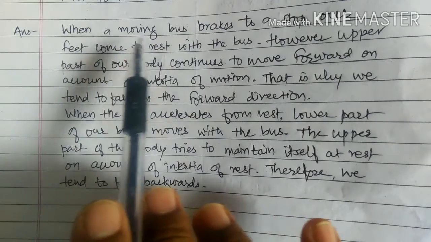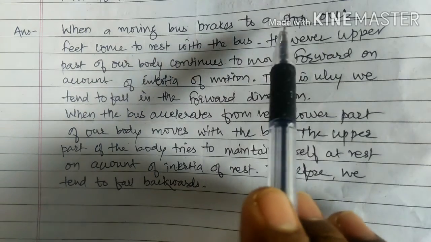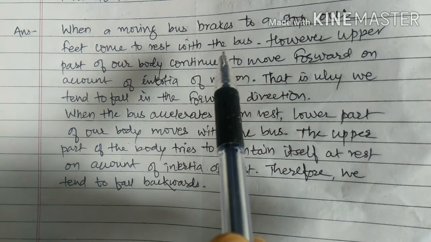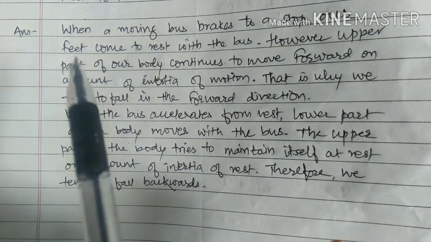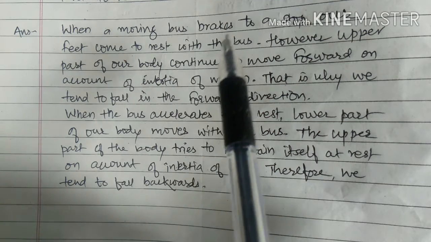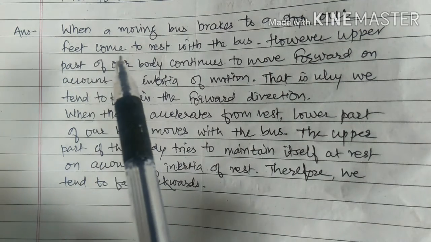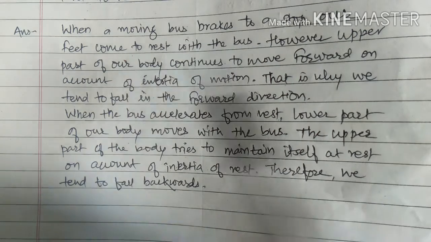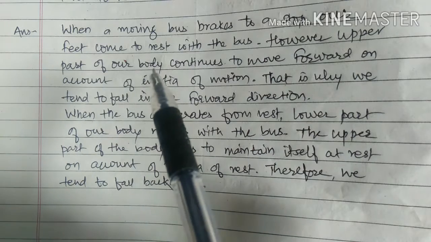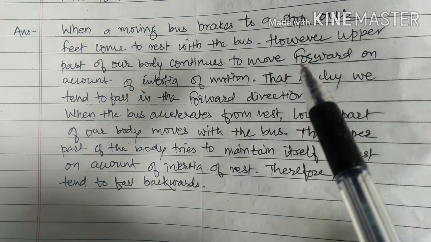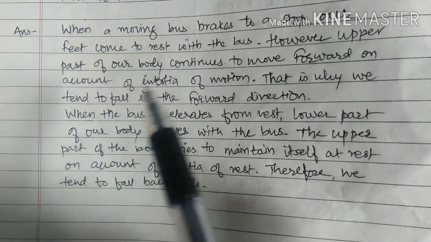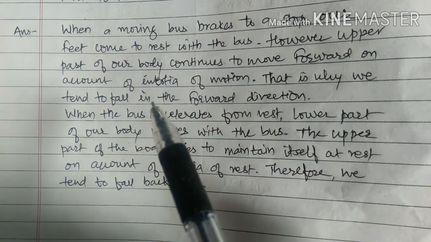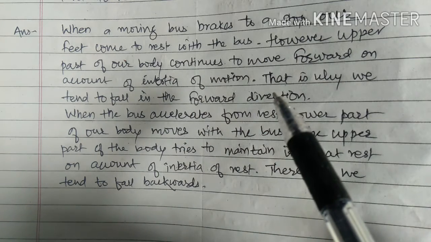First, when a moving bus brakes to a stop, our feet come to rest with the bus. However, the upper part of our body continues to move forward on account of inertia of motion, and that is why we tend to fall in the forward direction.